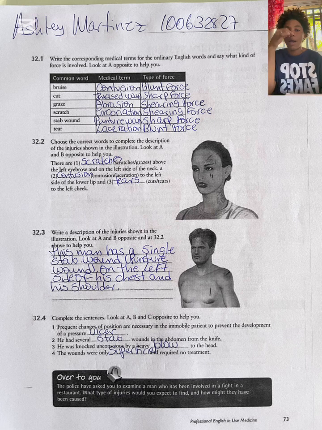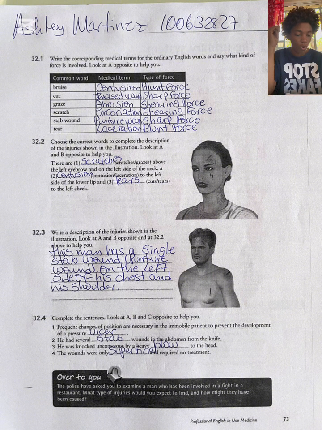Thank you. Now I'm going to read the exercise. Write the corresponding medical term for the ordinary English words and say what kind of force is involved. Common word: bruise, cut, graze, scratch, stab wound, and tear. Medical term: contusion, incisive wound, abrasion, excoriation, puncture wound, laceration. Type of force: blunt force, sharp force, shearing force, sharp force, and blunt force.